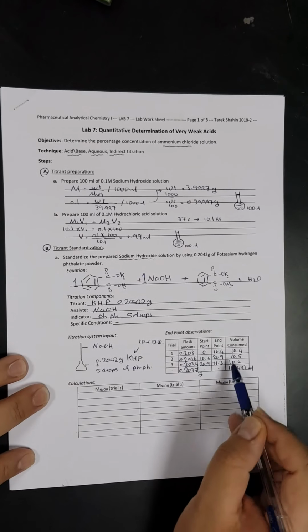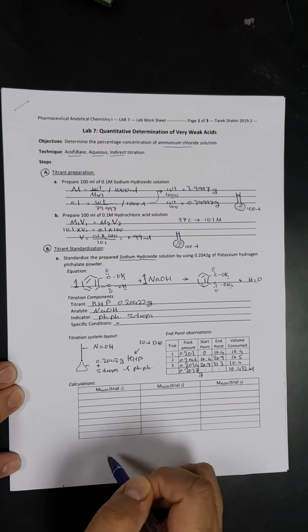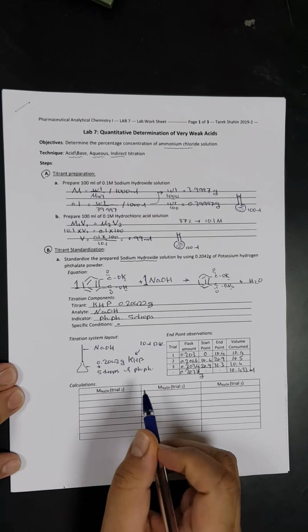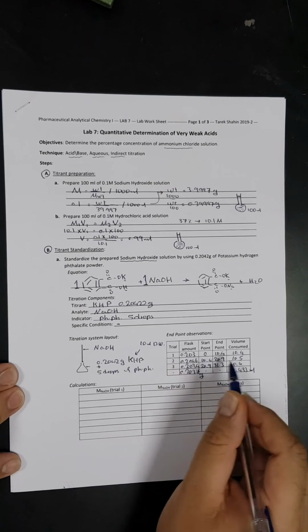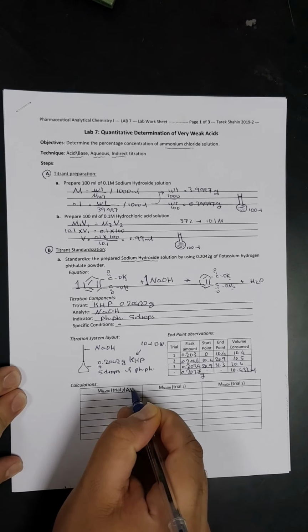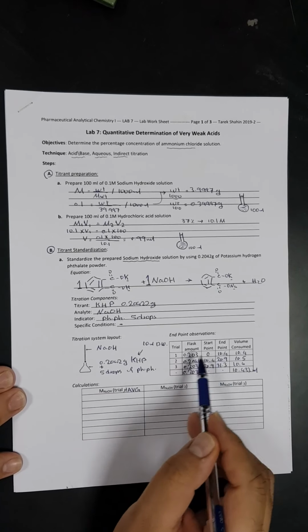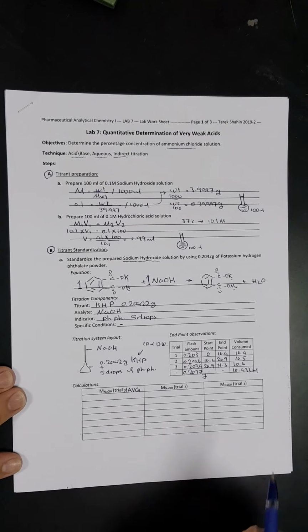Okay, now after having all these records, we will start doing the calculation, but as I told you before, you have to train yourself many times on the practice of the calculation. Here I will do the average only, but remember that in your worksheet when you submit it to me, you have to do the calculation 3 times for each trial individually.